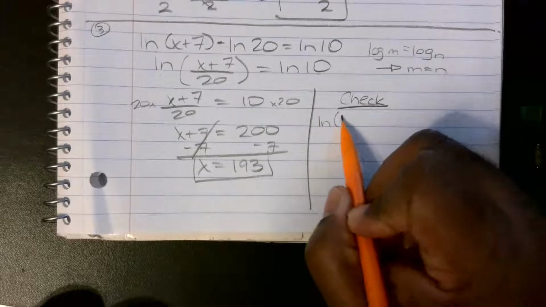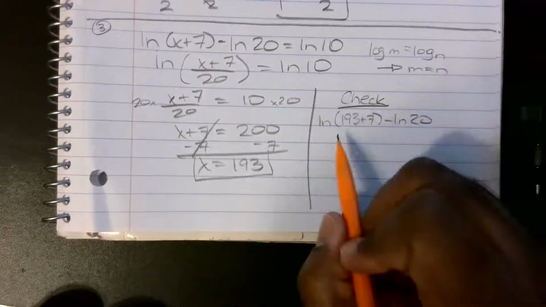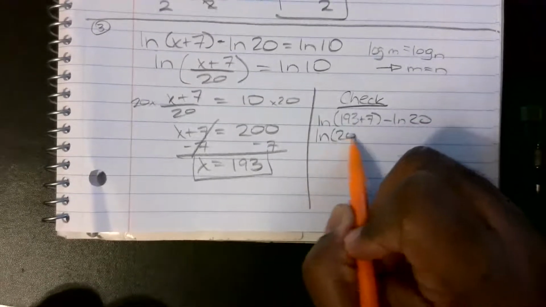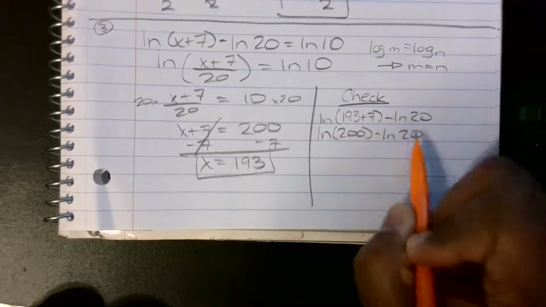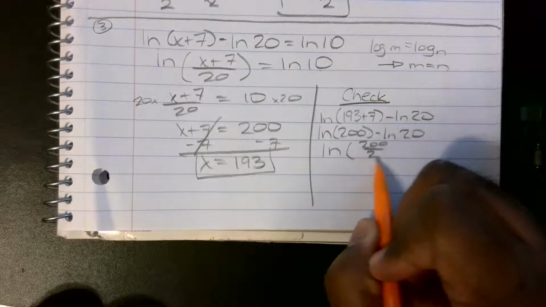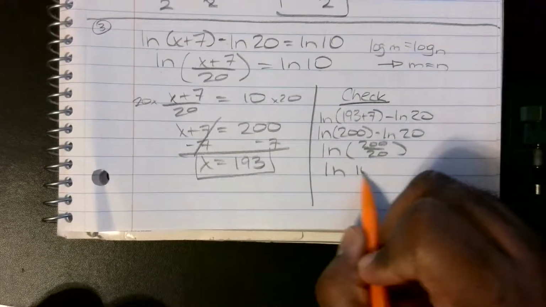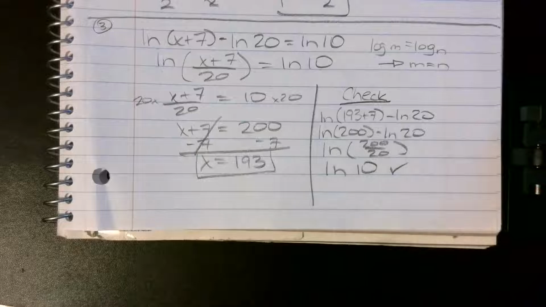Natural log of 193 plus 7 minus natural log of 20. That is the natural log of 200 minus natural log of 20, which combines with the natural log of 200, which is the natural log of 10. It works, and it does not lead to us taking the natural log of something less than zero. This is a good one.